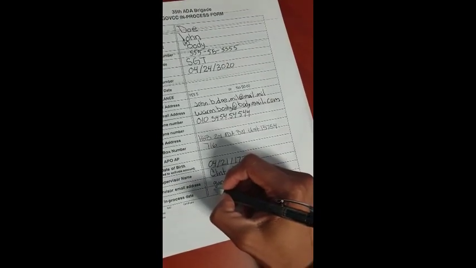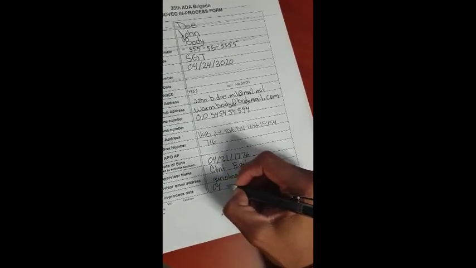Once again, make sure that it's legible so we're able to read it.